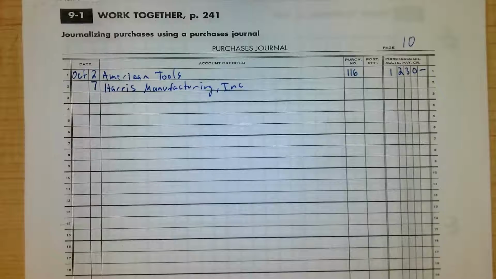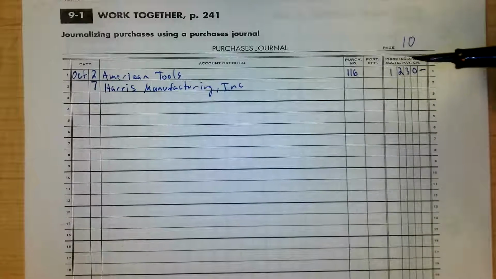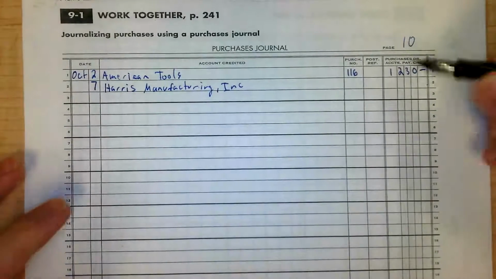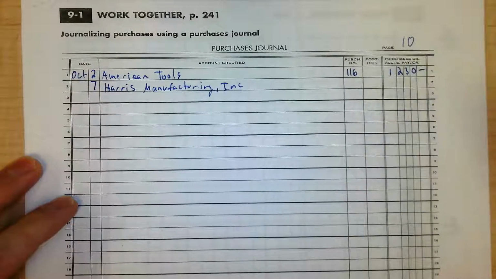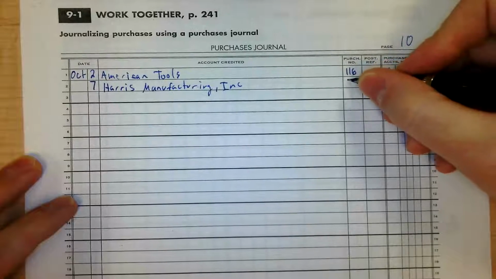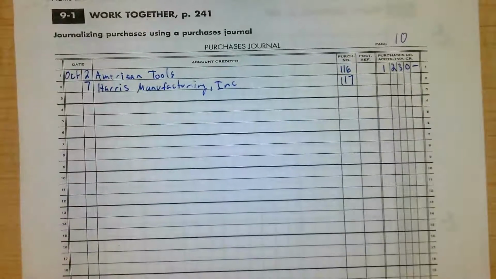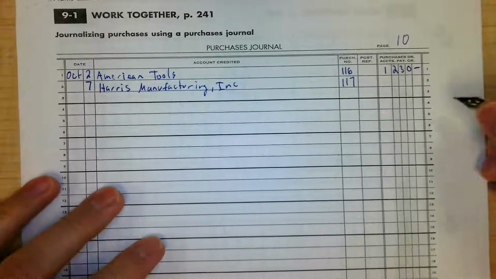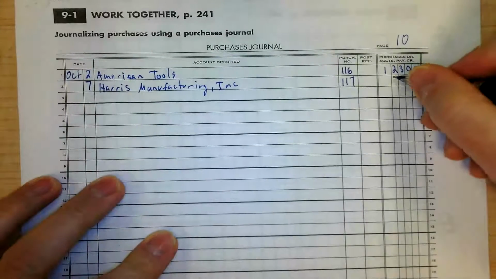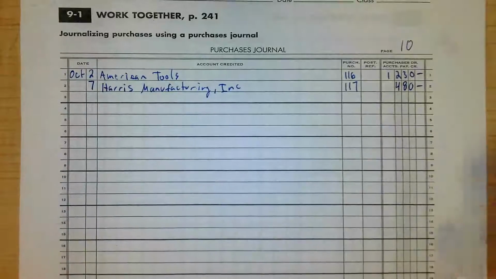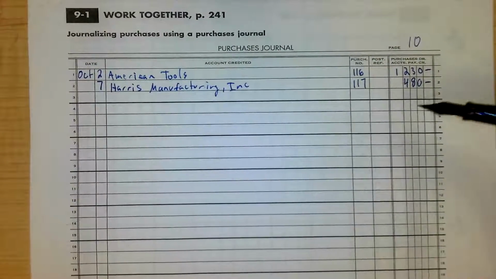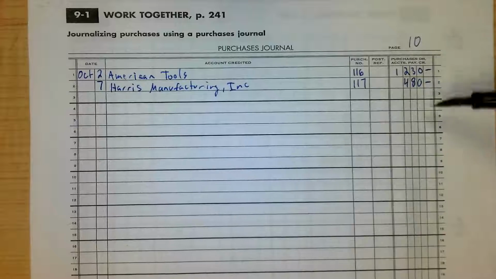What is the next part here that I do? Addison, what's the next part? Purchase number. What's our purchase number? 117. Excellent. And the last thing is just the debit and credit amount. Keller, what's the debit and credit amount? You got it. 480. The purchases journal is pretty much straightforward. The date, who you owe, what's the document, and then the amount.